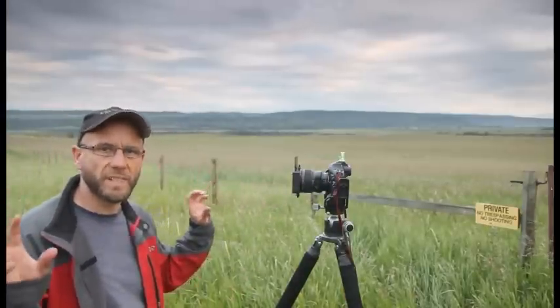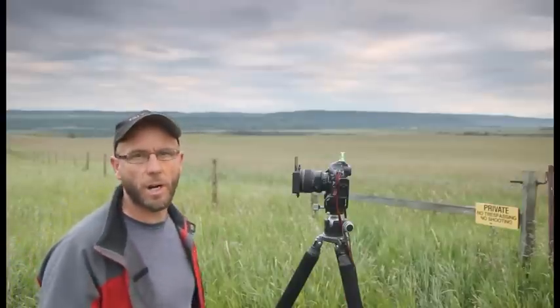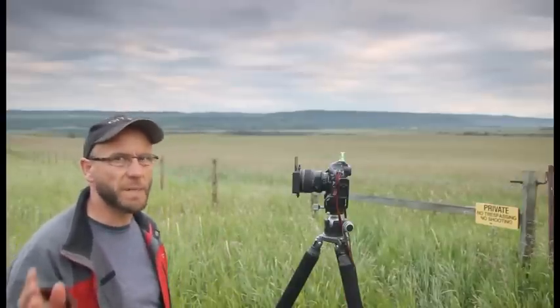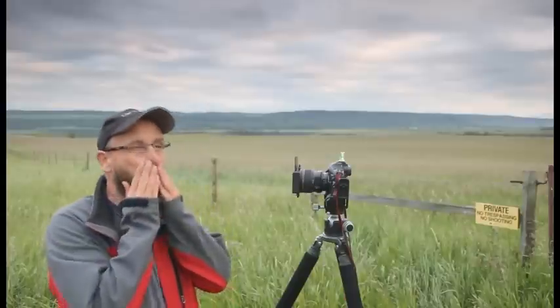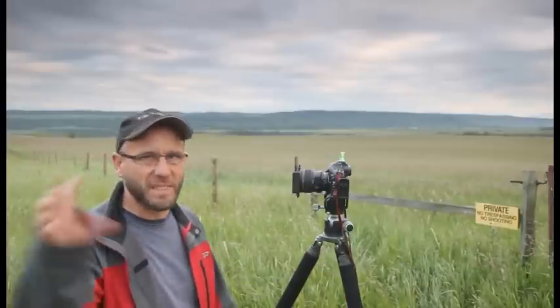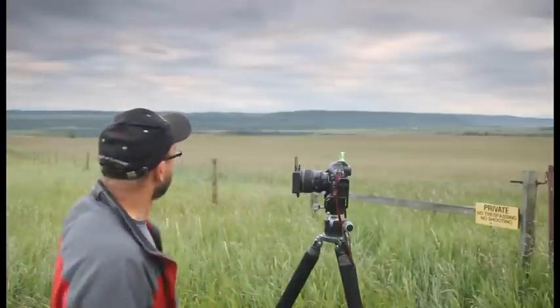Lovely sky, great sky, lots of rich texture. The foreground is nice and calm. There's not much wind blowing. You might be able to hear the bugs though. Bugs are moving all over the place, tons of mosquitoes, and they're probably zipping and zapping on the microphone there. But who cares about the bugs when we've got a great scene like this?